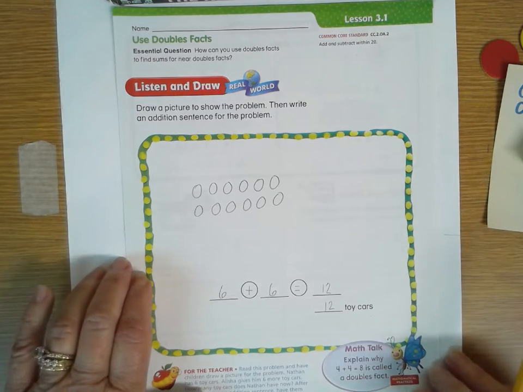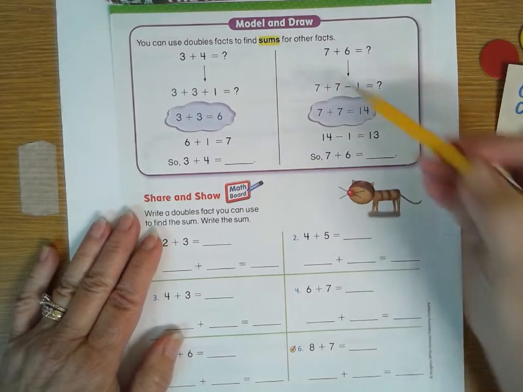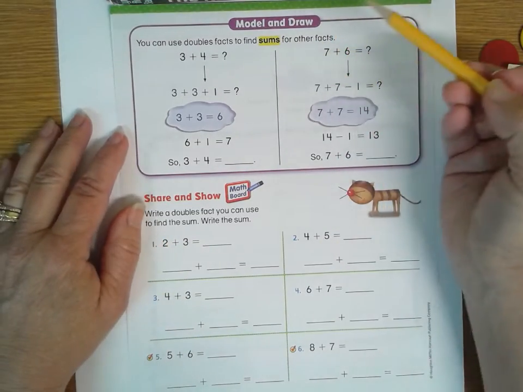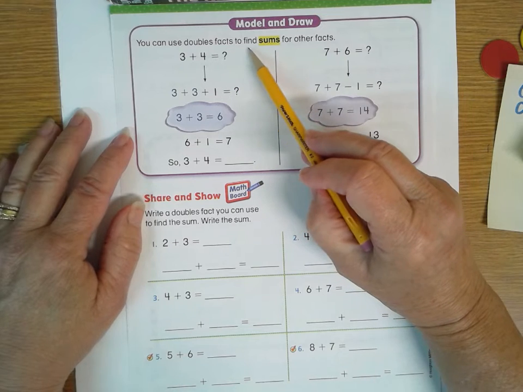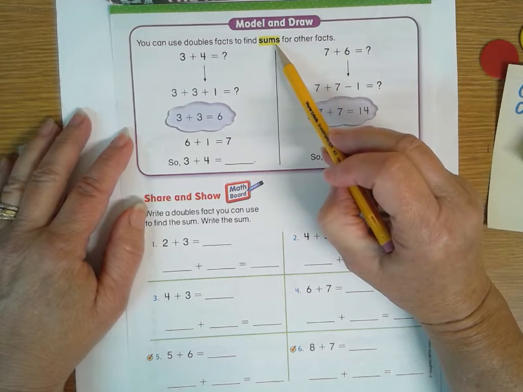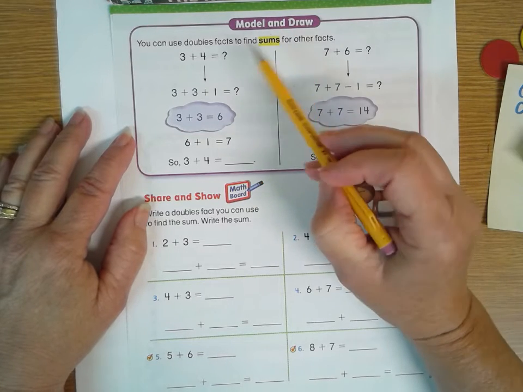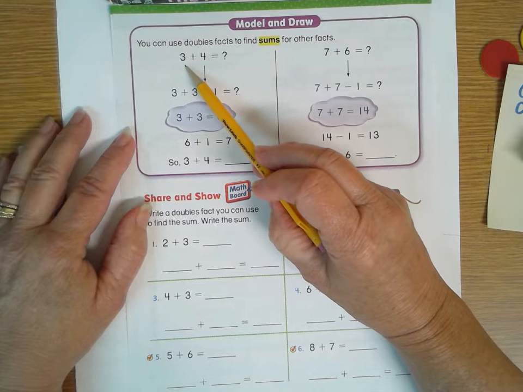We're going to turn to page 122, and we're going to go to the top where it says model and draw. You can use double facts to find sums for other facts. Remember, sums means the answer you get when you add. So we start out with a fact, 3 plus 4, with a question mark.